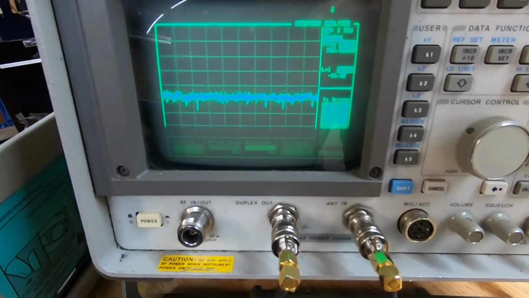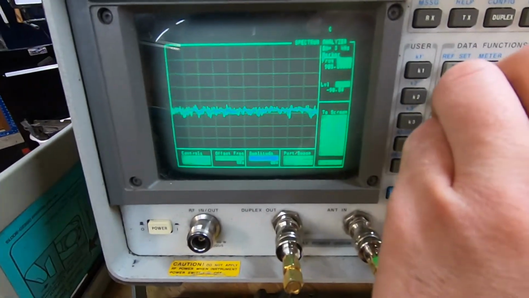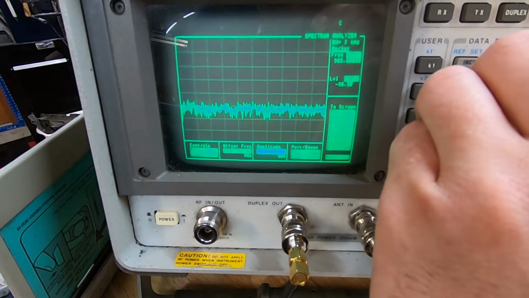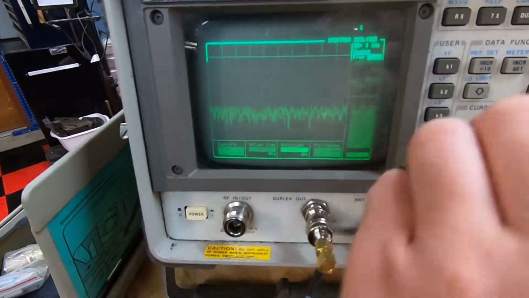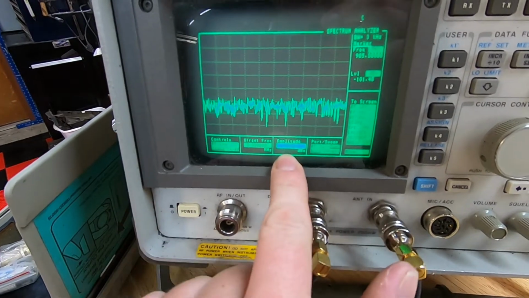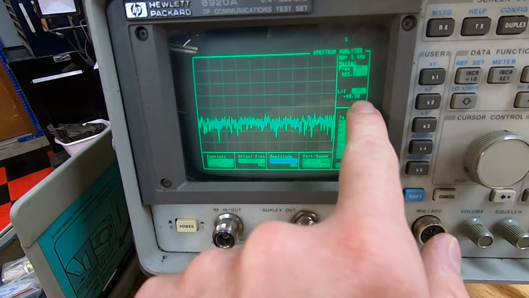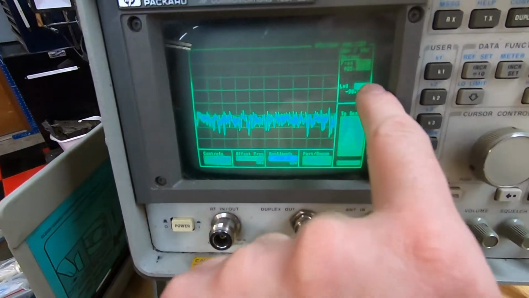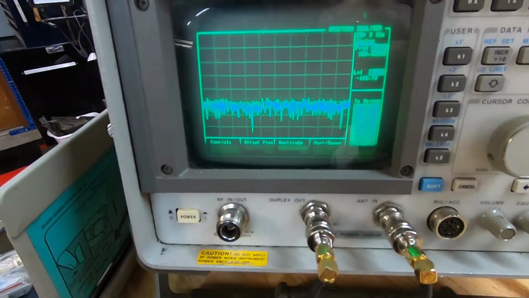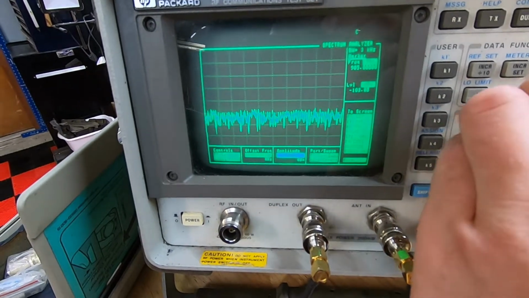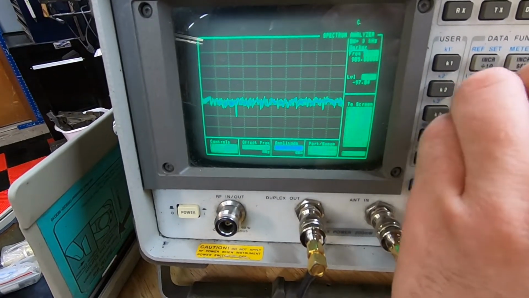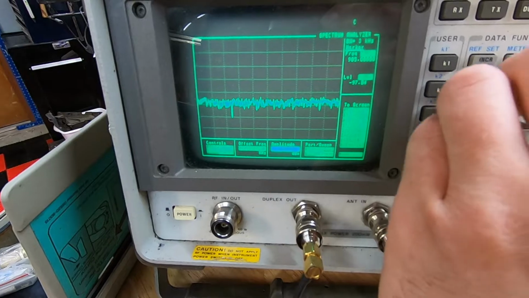Now this is all to be expected. Let's go negative 125. Same thing. We're averaging about 20 dB worth of gain, however you can see we're getting a lot of noise. As I said, that's all to be expected.